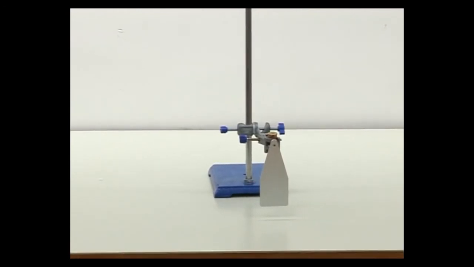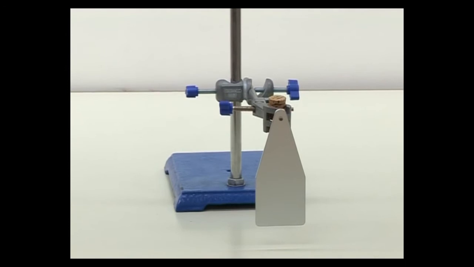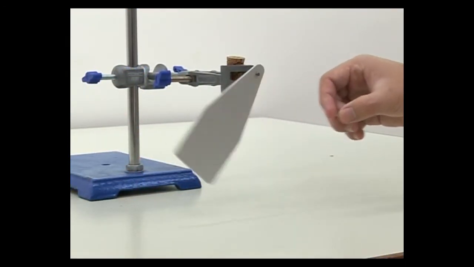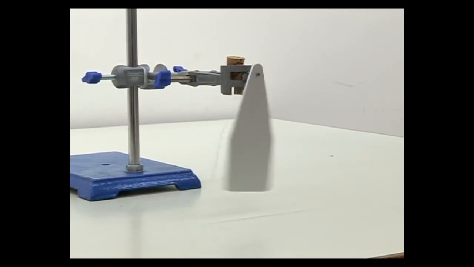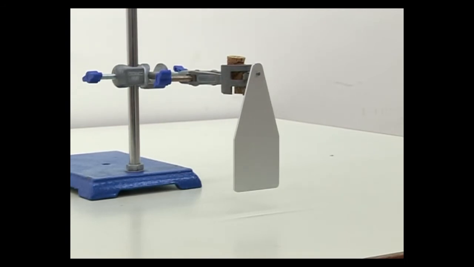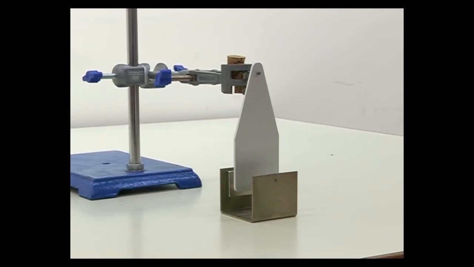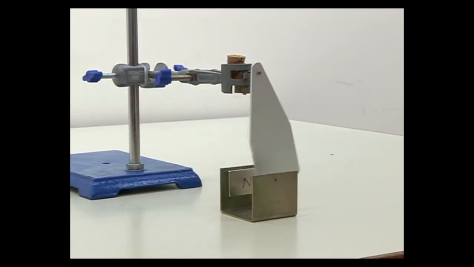Next, we will see what happens when a piece of metal moves in a magnetic field. Suspend an aluminium plate so that it can swing freely about its pivot. Place the plate between two slab-shaped magnets with unlike poles facing each other. Pull the aluminium plate to one side and then release it. What happens to the aluminium plate?